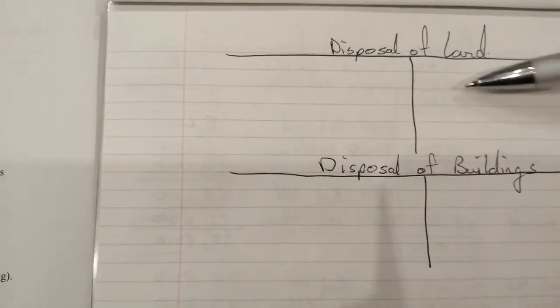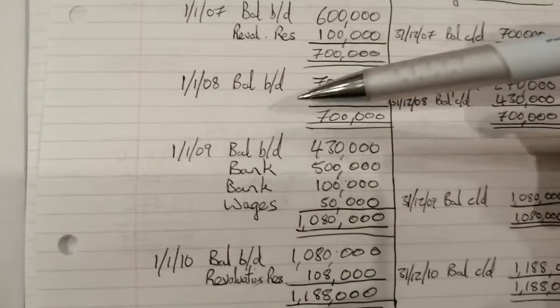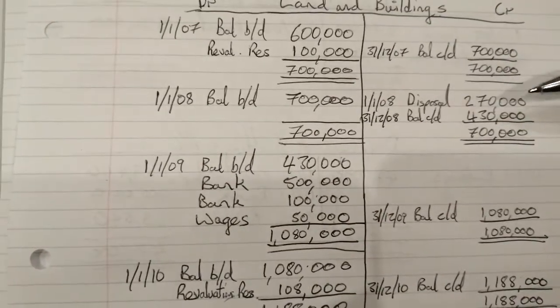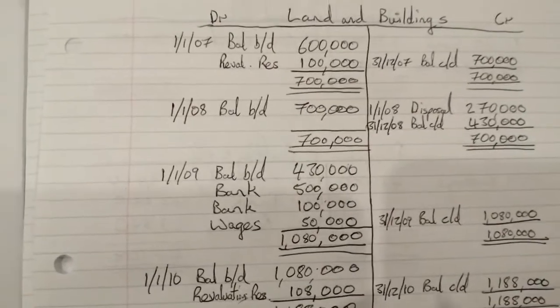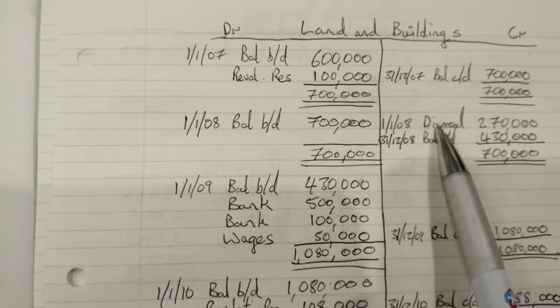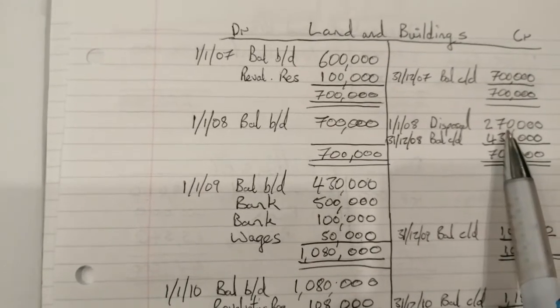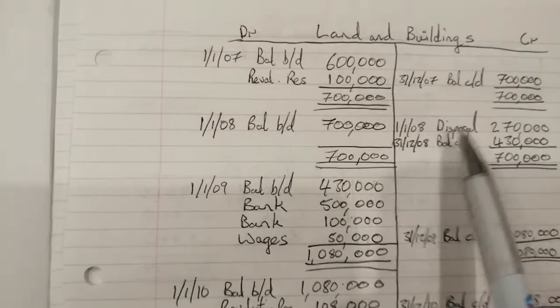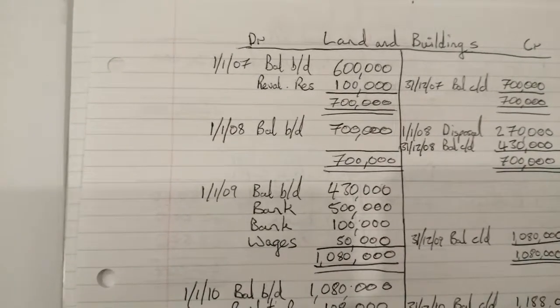So the only place you'll see an entry is in the land and buildings account. 2008 disposal 270,000. That's when you got rid of that land. In the disposal account it's going to say land on the opposite side, since it's land we disposed of.